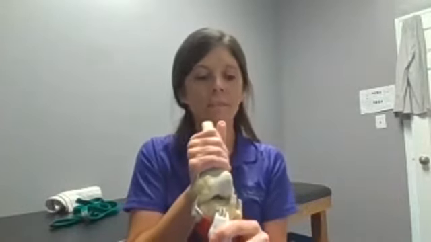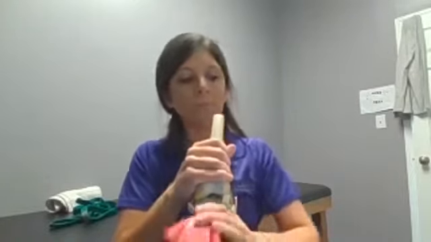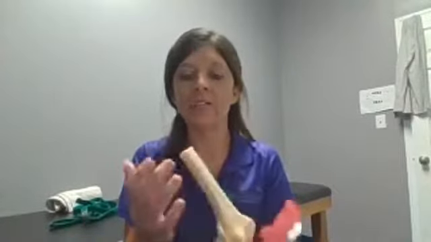Just so everyone has a good idea of exactly the role of the ACL, the ACL is going to prevent that forward movement and that rotation of the tibia on the femur. So it's our main stabilizer at our knee and extremely important.